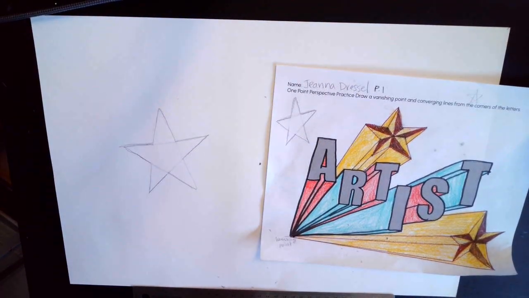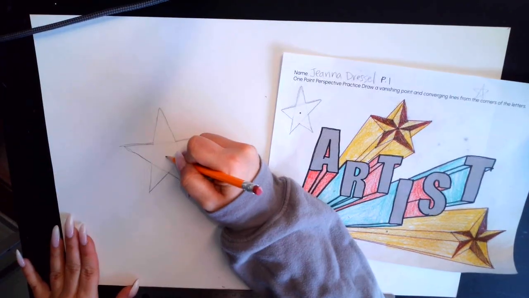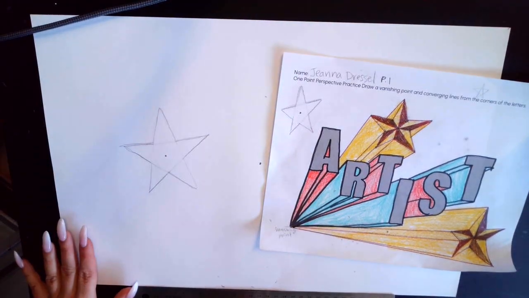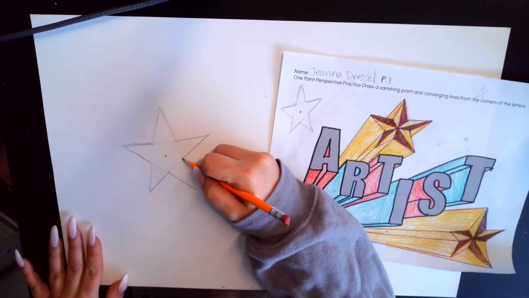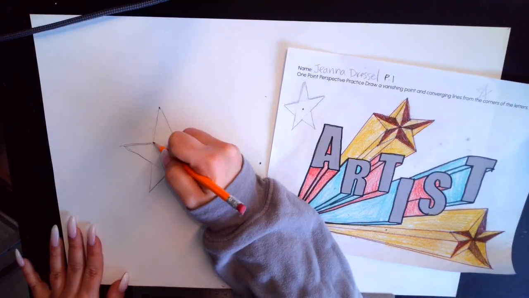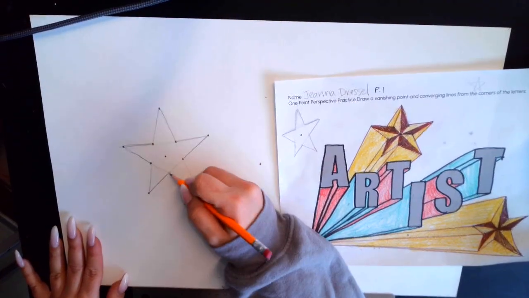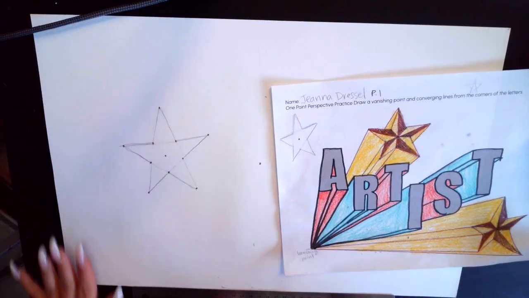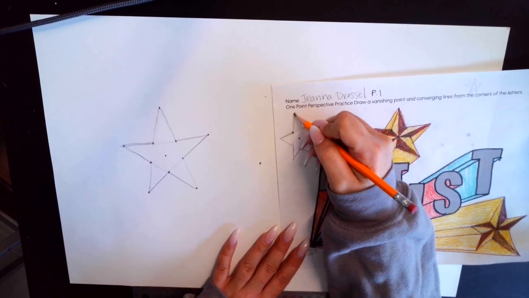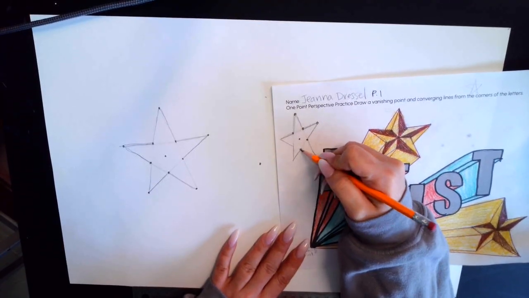Are we good with drawing the star? Okay, so I've erased everything, so I have a nice outline. In the middle of the star, I'm going to put a dot. And then, like when we were doing the outlines with the converging lines going to the vanishing point, I'm going to make dots on all the corners of the star. So everywhere there is a corner on the star, I'm going to make a dot.